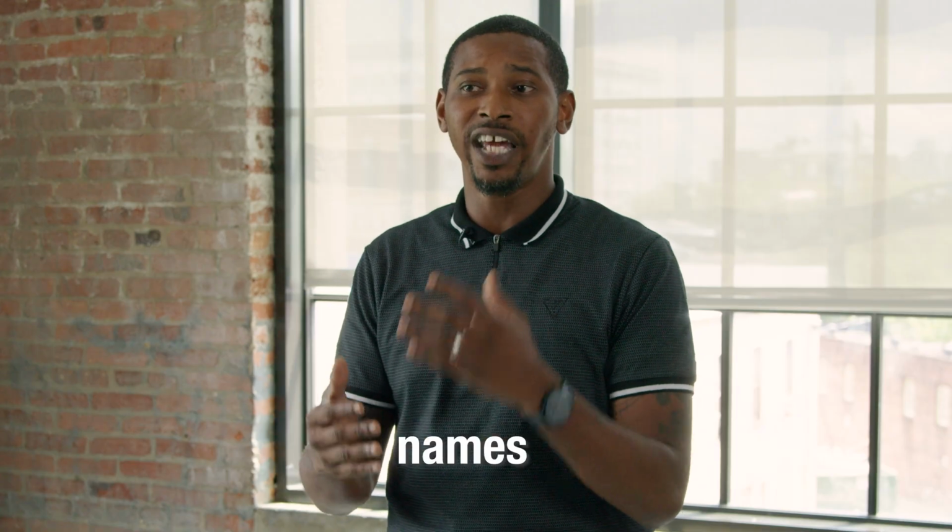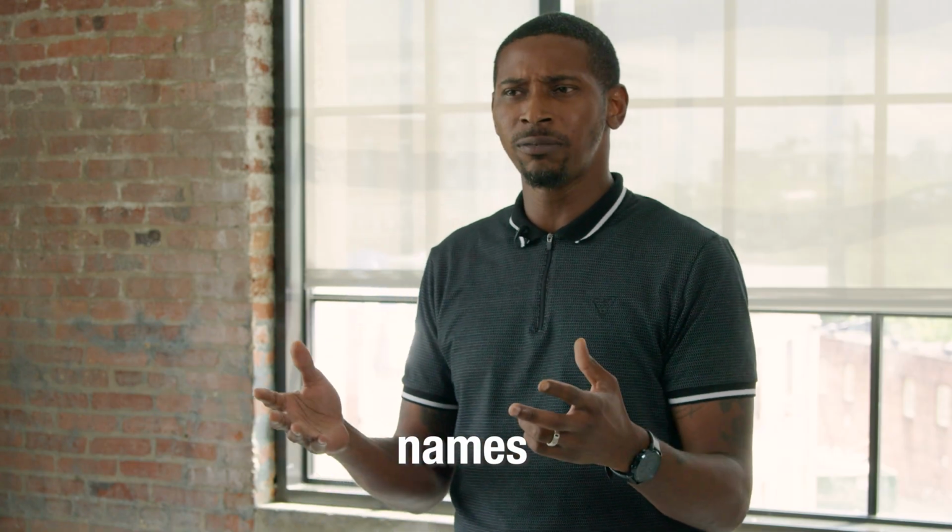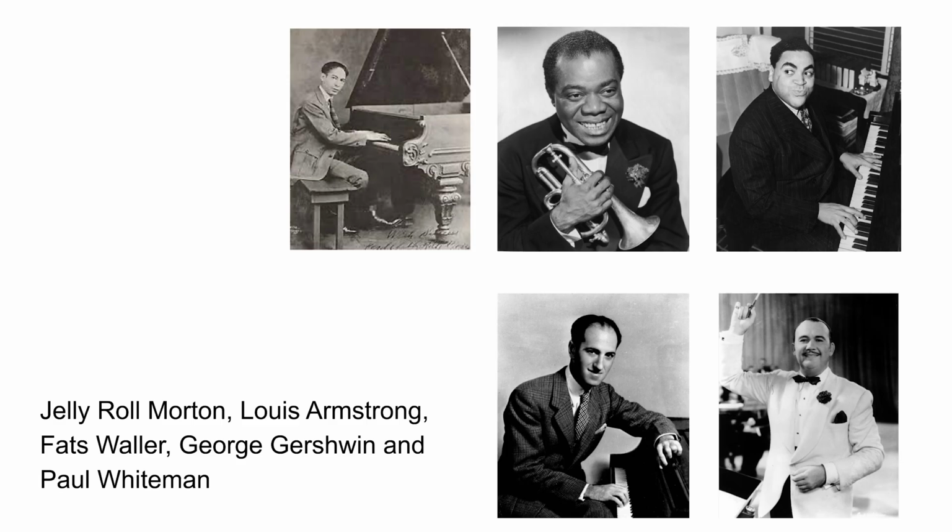In addition to the names of the songs, also look at the names of the artists. You will notice that some artists have multiple songs on the list. Most likely that is because those artists were very popular and influential during the 1920s. Take a few moments to just Google artists like Jelly Roll Morton or Louis Armstrong, Fats Waller, George Gershwin, and Paul Whiteman. Knowing a little bit more about the people who created the music will help you to understand their songs and their motivations for creating them.